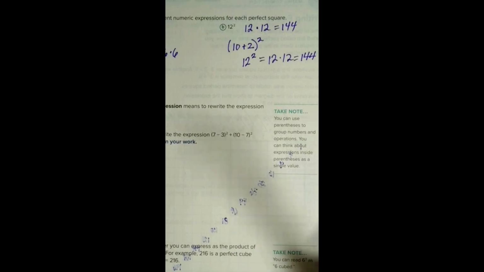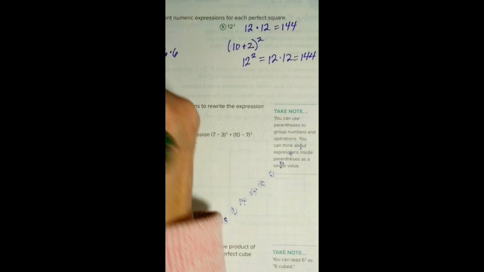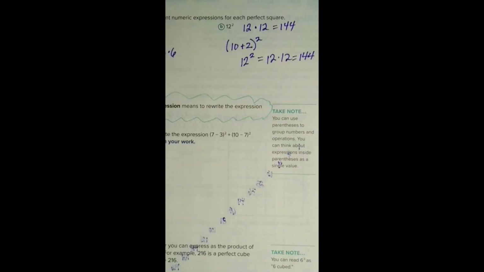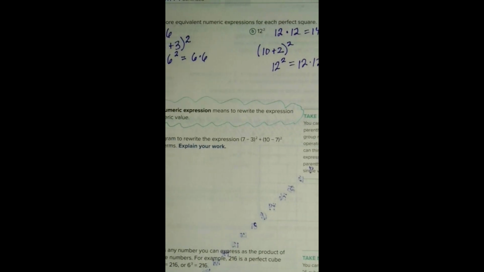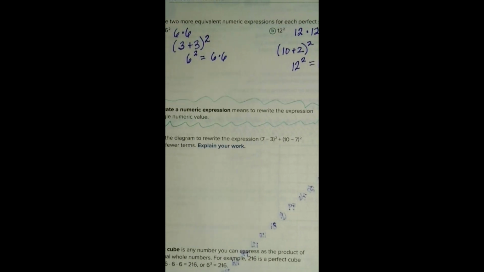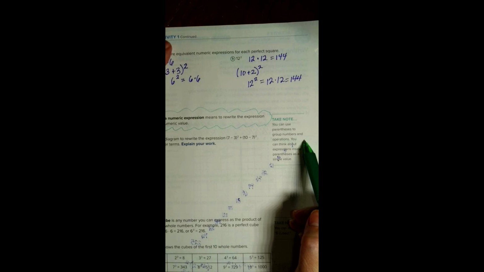Okay, I want you to highlight, underline, do something, this phrase right here. To evaluate a numeric expression means to rewrite the expression as a single numeric value. So that's all it means, is to just get this all down to a single numeric value. You can use parentheses to group numbers and operations. You can think about expressions inside parentheses as single values.